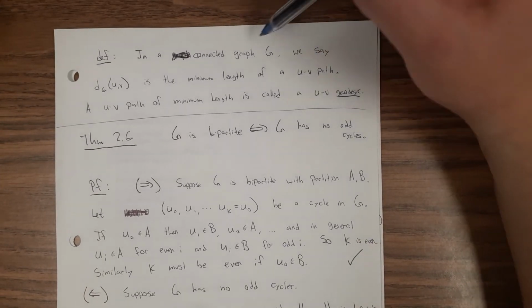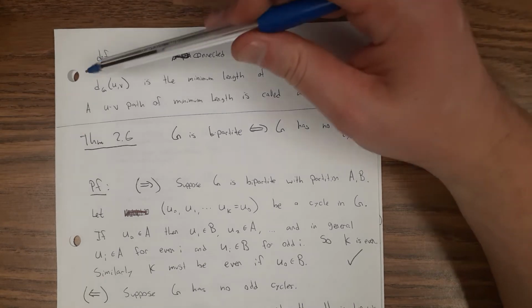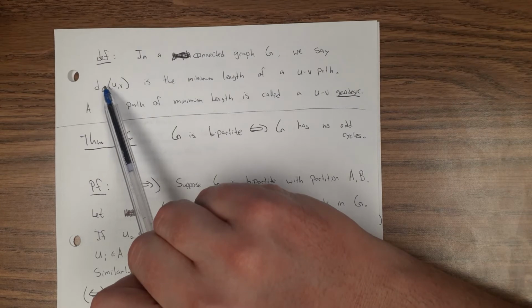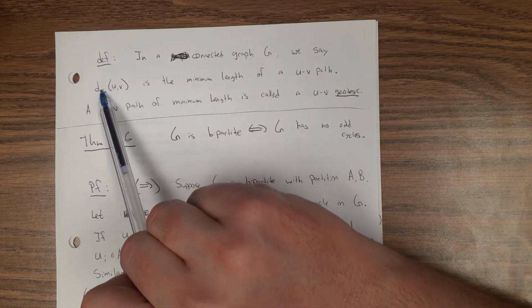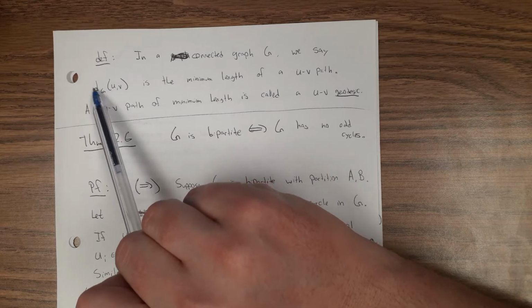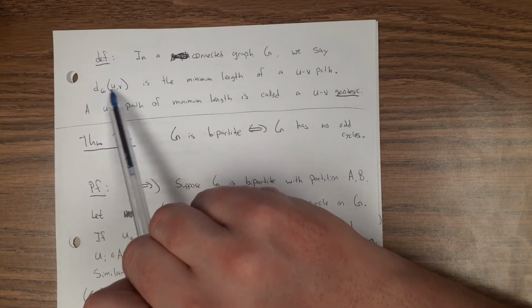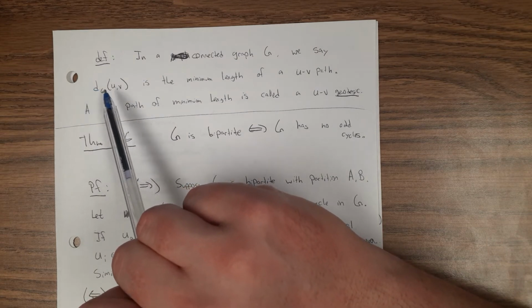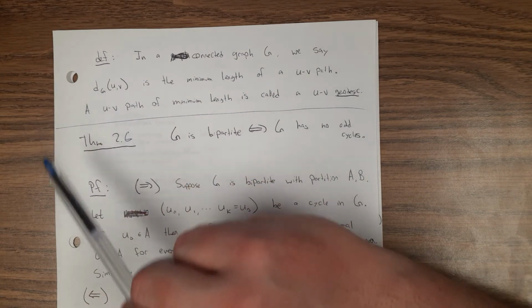In a connected graph, we say the distance from U to V. Sometimes, if it's clear what graph we're talking about, we don't write this subscript. This is a lot like when we write a subscript for a graph when we're talking about the degree of a vertex. Sometimes we write DEG sub the name of the graph.